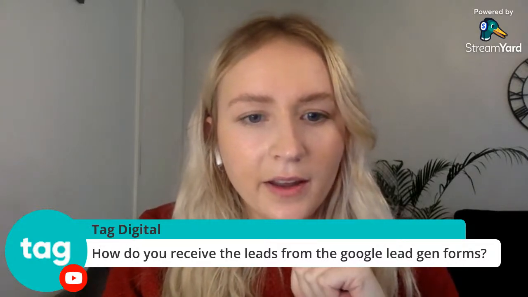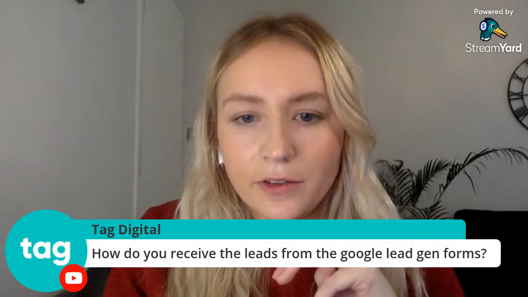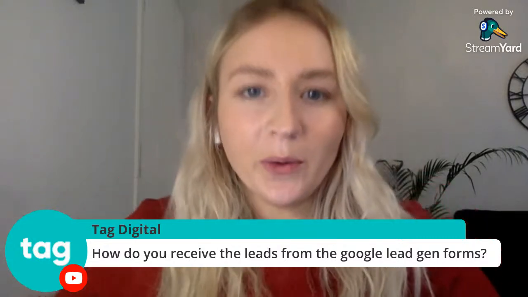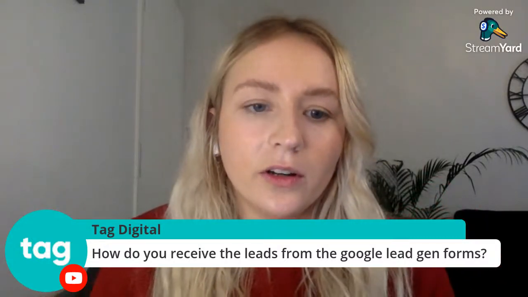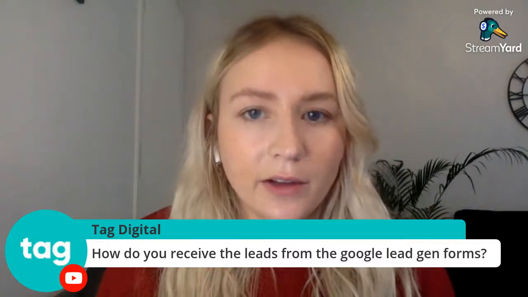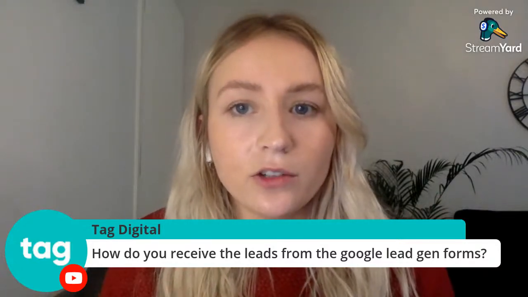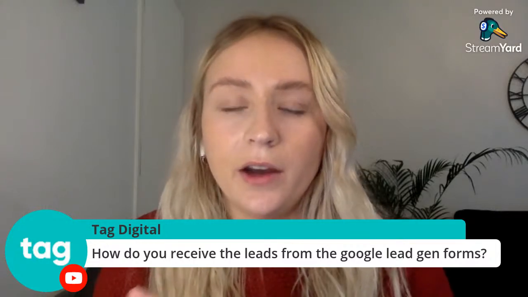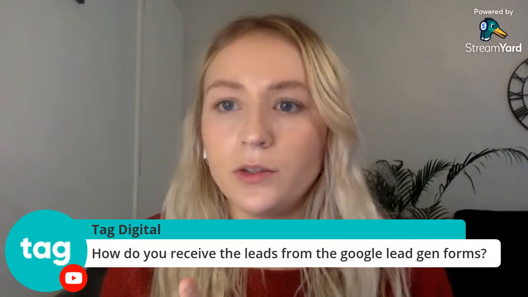So the first one, how do you receive the leads from the Google lead gen forms? So good question. So there's two ways that you can do it. So on Google, you can directly download via a CSV file straight from your Google Ads account. So that'll download all the leads straight from there, if that's the method you want to do.